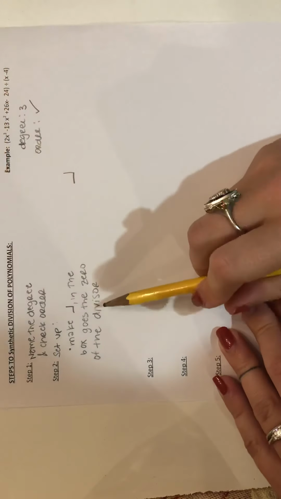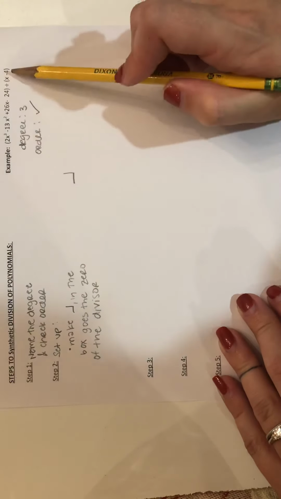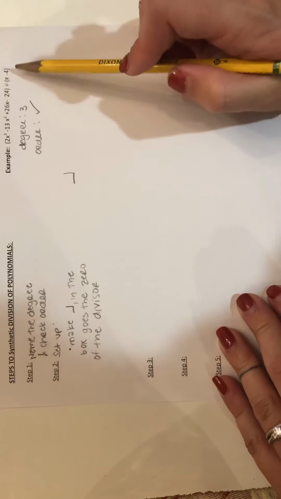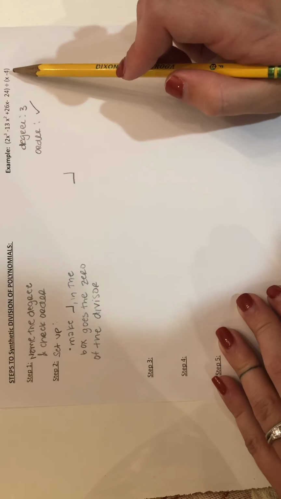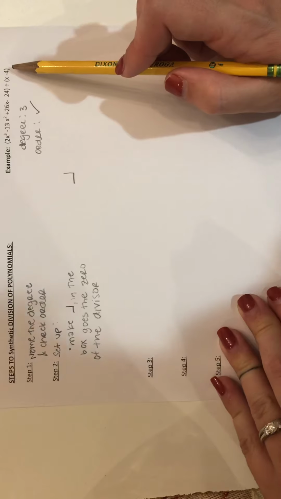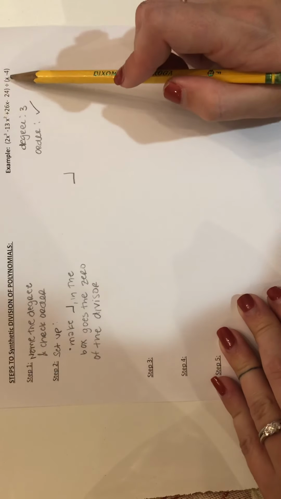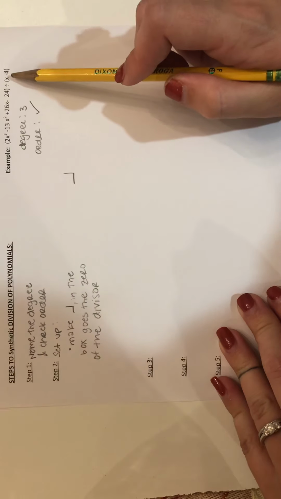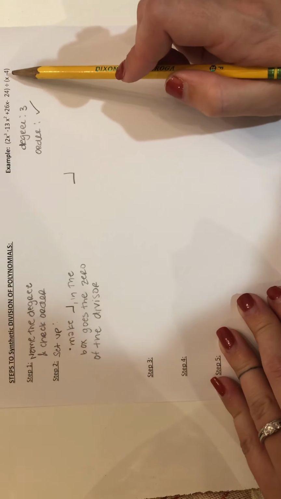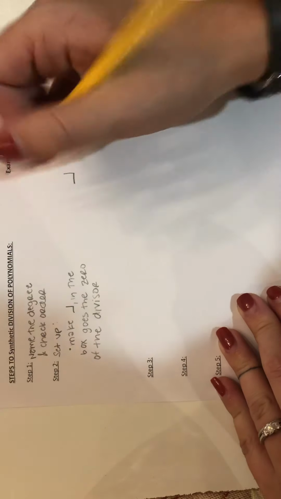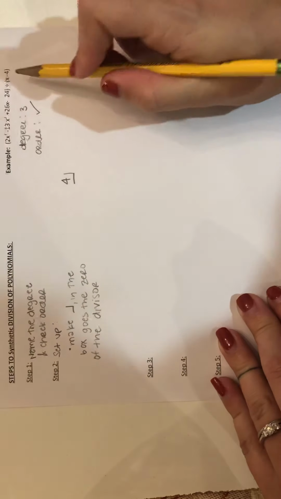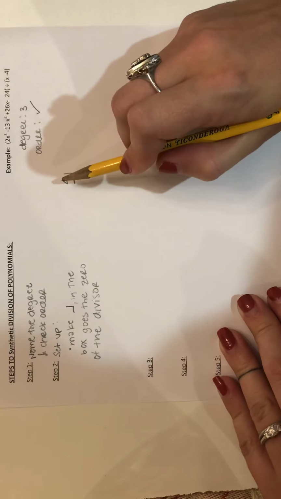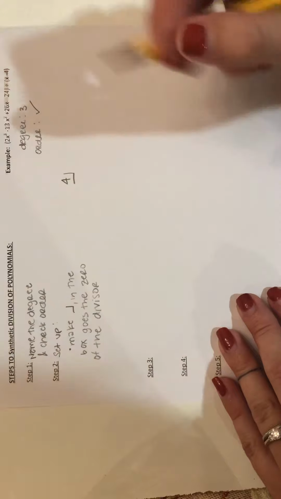So the divisor again is the polynomial being divided by. So in this case, it's x minus 4. It's also the binomial. So the 0 of x minus 4. Well, zeros we know are opposite of factors, and this indeed is a factor. So this means 4 goes in the box. The opposite goes in the box.